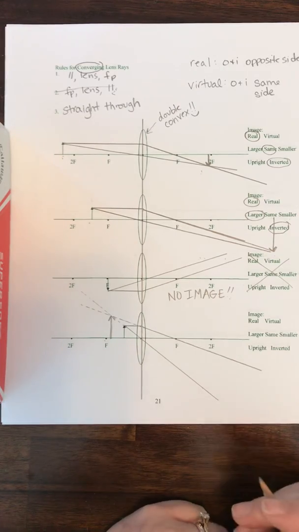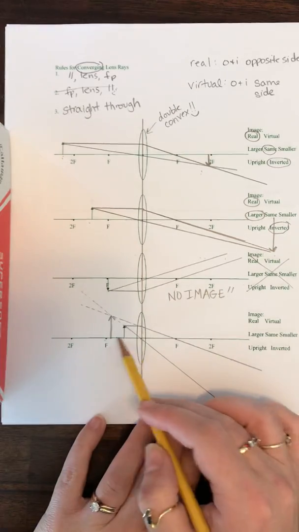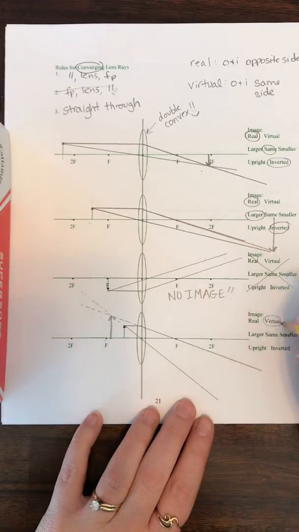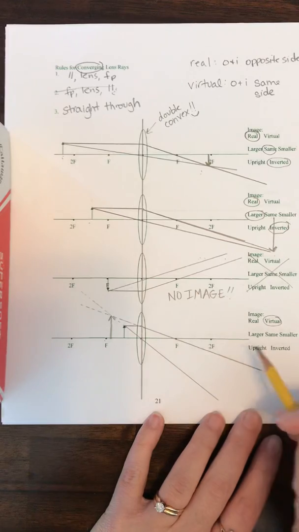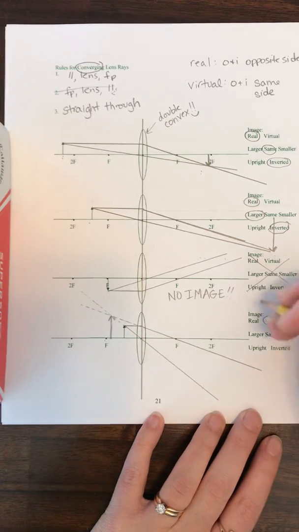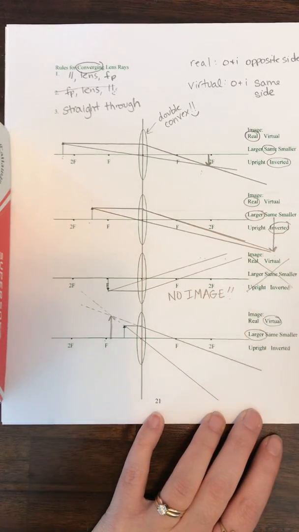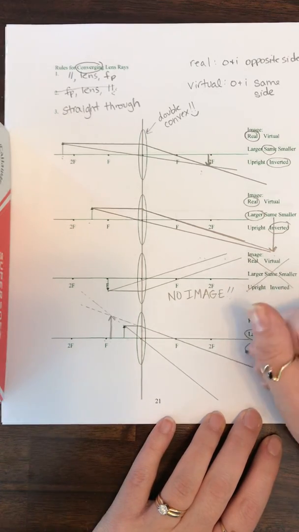Now we're asking ourselves, real or virtual? In this case, virtual, because they're on the same side. They're both on the left-hand side, okay? Is this larger, same, or smaller? This one is larger, and upright or inverted? This one is upright, okay.